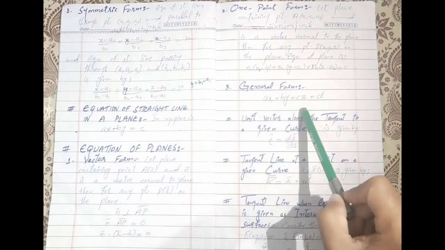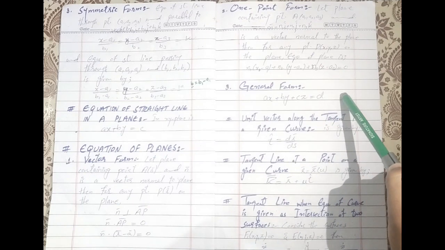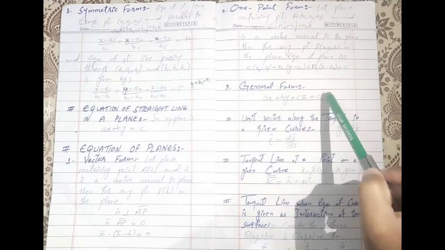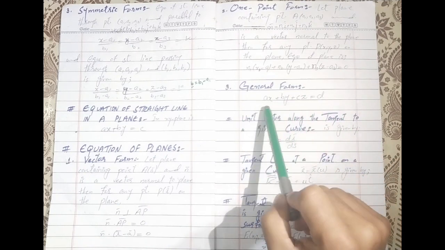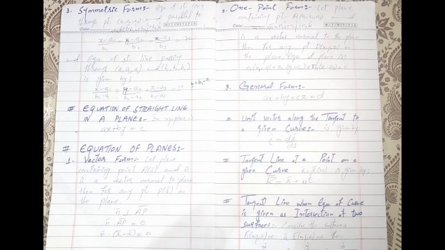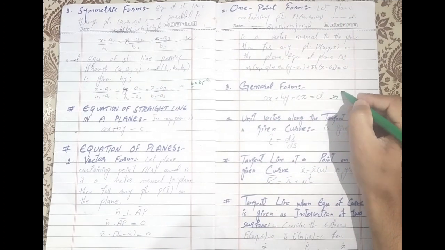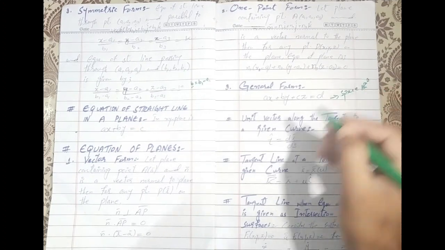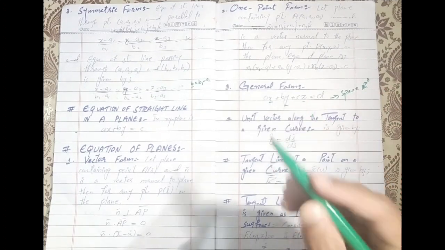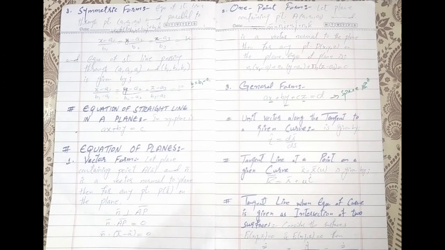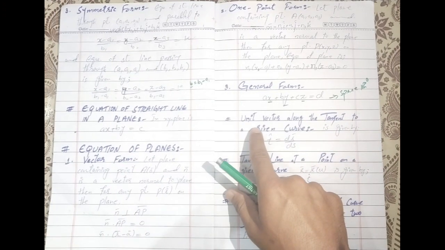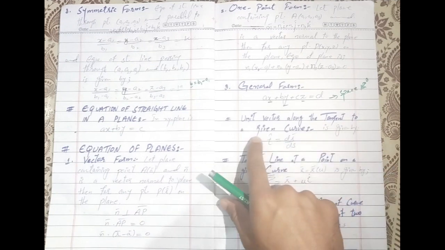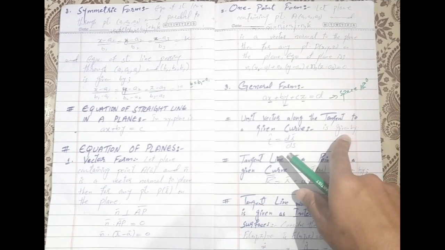Again, the general form of planes in vector form is related to ax plus by plus cz equals d. It is basically space, related to R3. Here there are x, y and z, three coordinates. Okay, next is a unit vector along the tangent to a given curve.